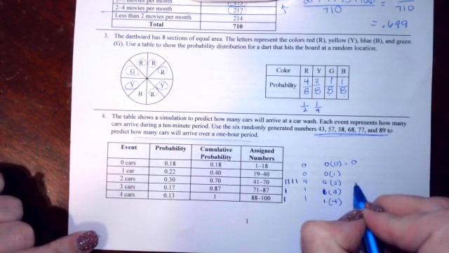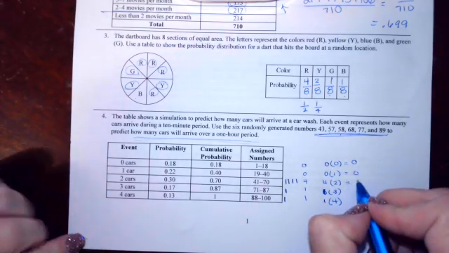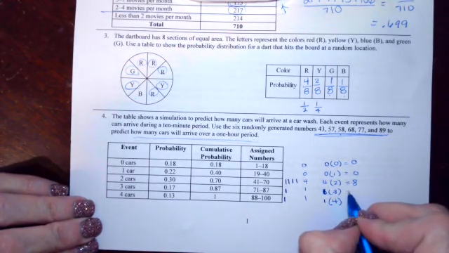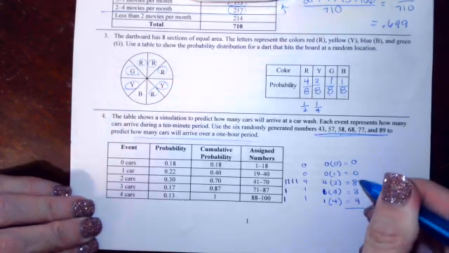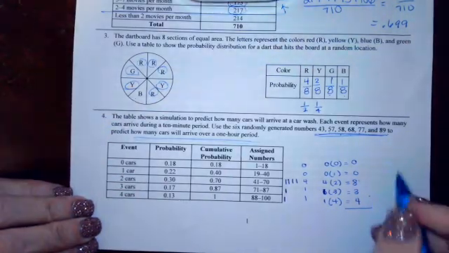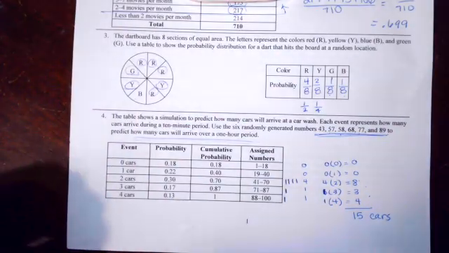So there's 0 cars, there's 0 of 1 cars, there's a total of 8 cars. This one is 3, and this one is 4. So then 8 plus 3 plus 4 is going to give us 15. So then that's a total of 15 cars.